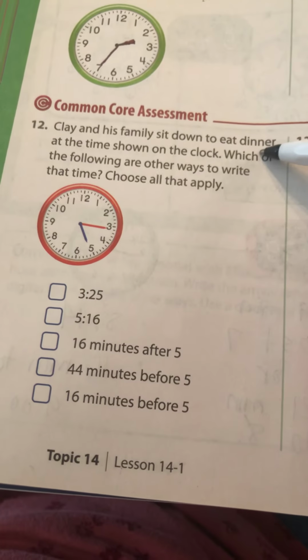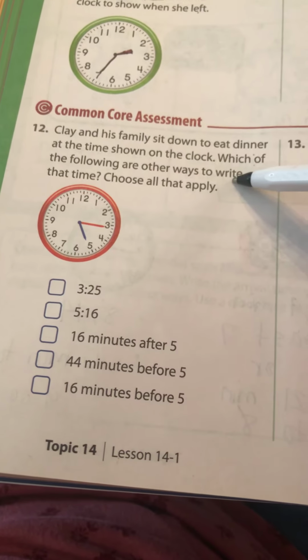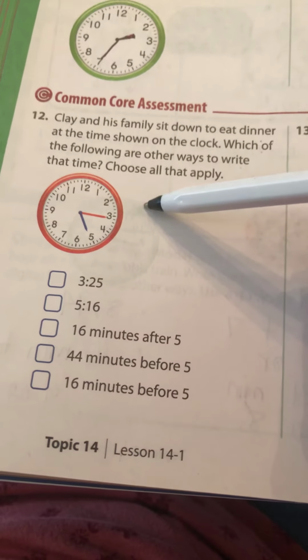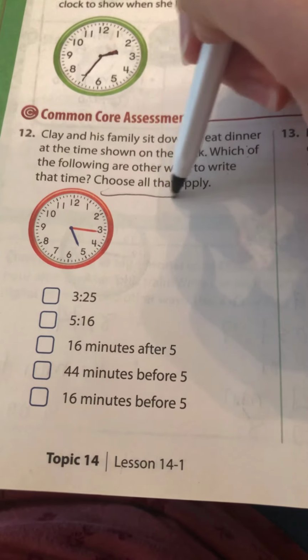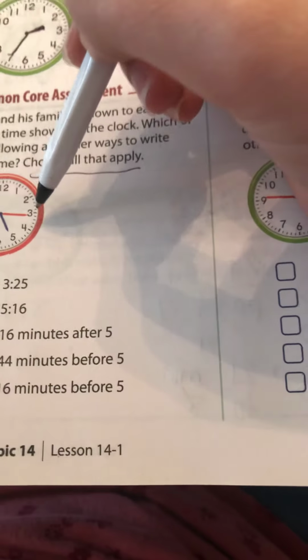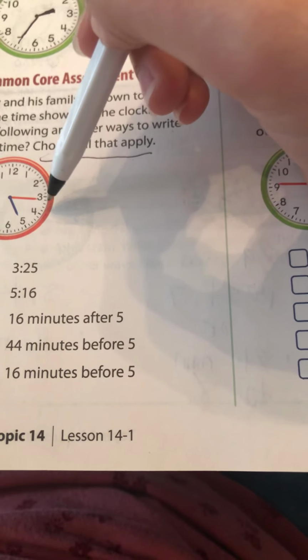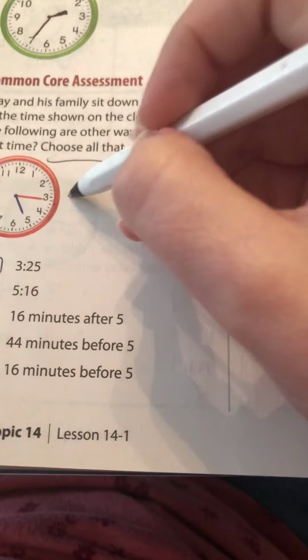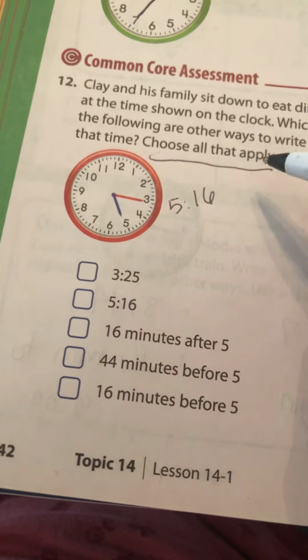It says they sit down to eat dinner at this time on the clock. Which of the following are other ways to write that time? Choose all that apply. That means there's more than one answer. This is 5, and then it looks like it's one little dot past the 3. So 5:16. I'm going to write that on the side for myself. Choose all the ways to write that.